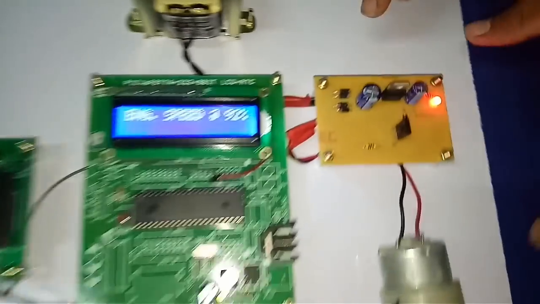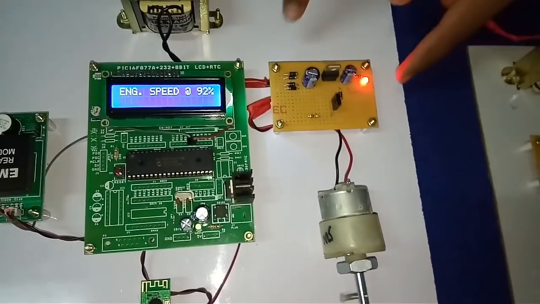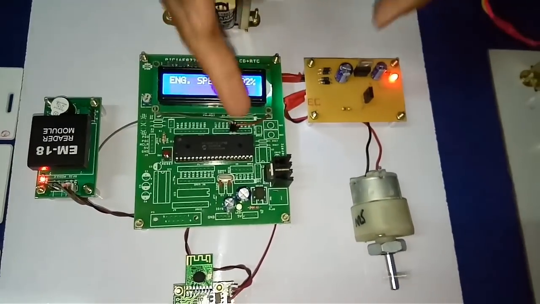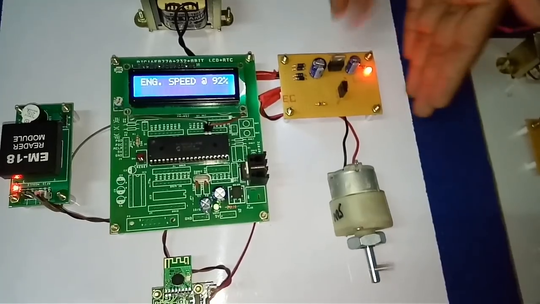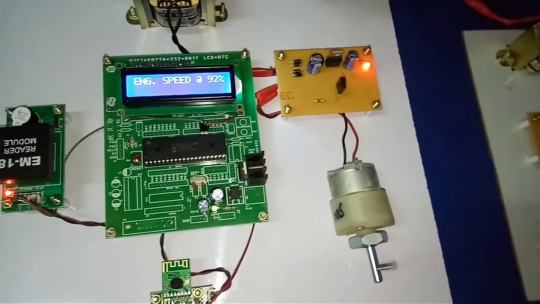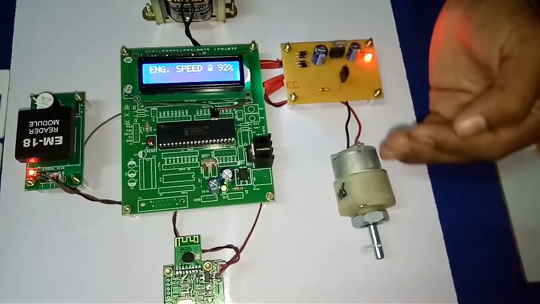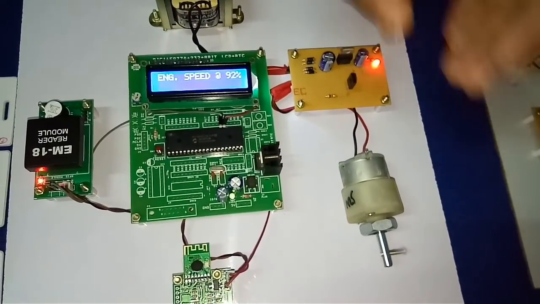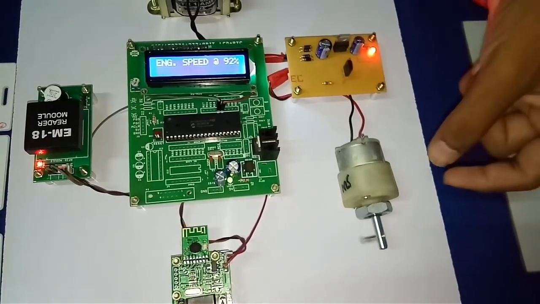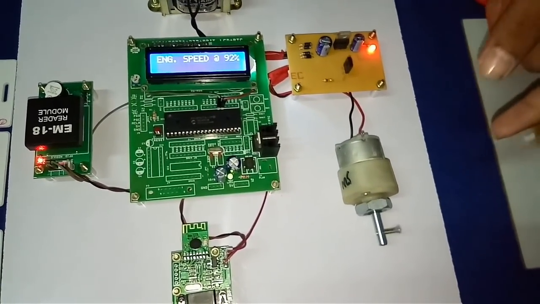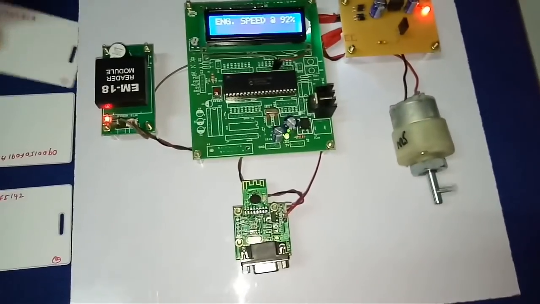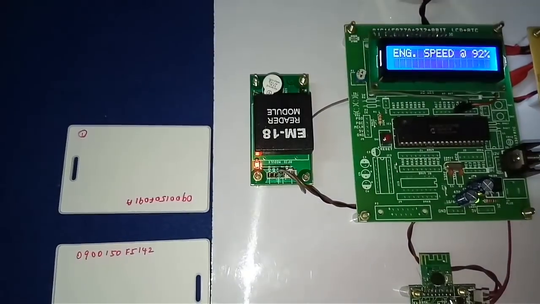Coming to the motor control unit, the output data is transmitted to it in the form of an electric signal. This is amplified and the current is applied to this motor. As I have already said, this motor speed can be seen on this LED display. Then while showing near this RFID reader, the red blink is activated.